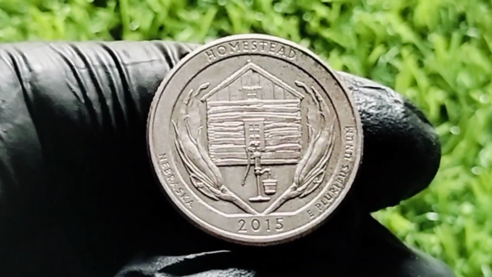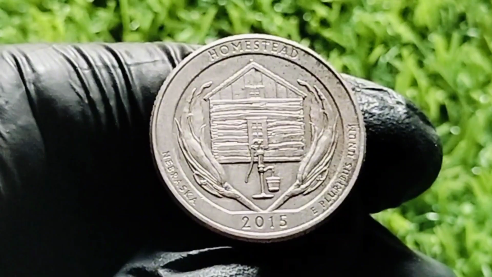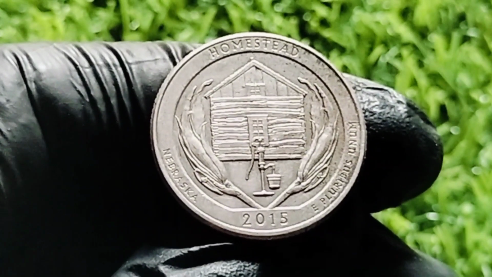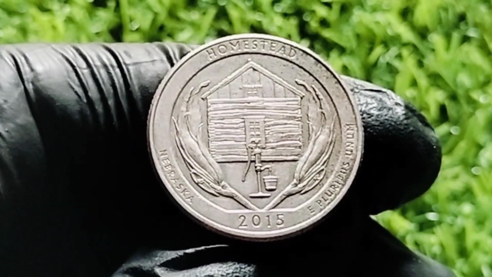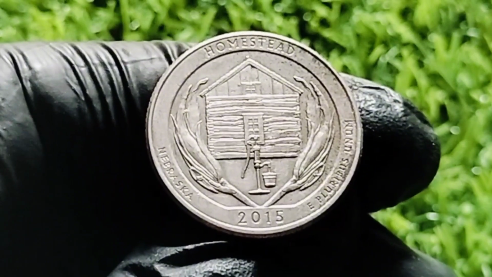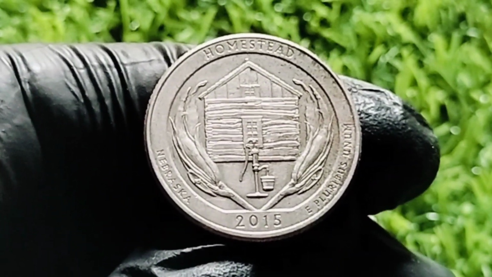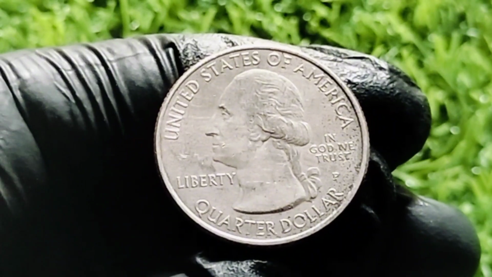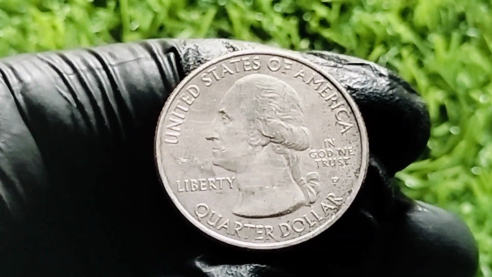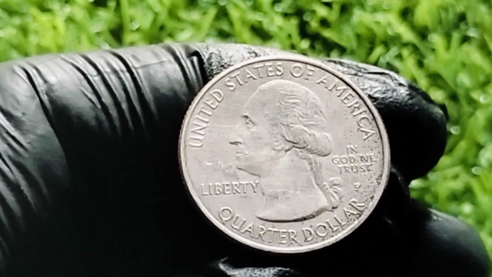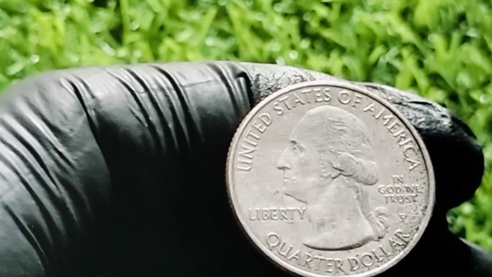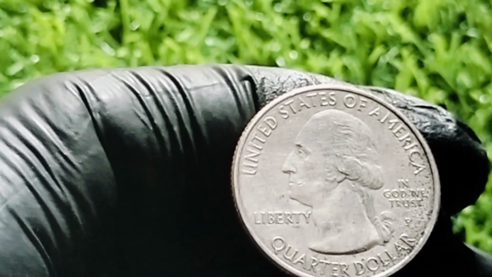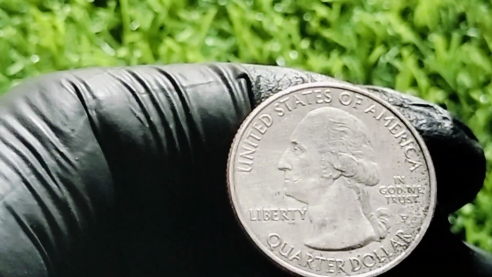This design celebrates the legacy of the Homestead Act of 1862 and the enduring strength of the American dream. It features a depiction of a home, a water pump, and corn symbolizing shelter, sustenance, and agriculture, 3 essentials for frontier survival. Sculptor-engraver Jim Licaretz brought this design to life. The imagery is a testament to the courage and resilience of those who ventured westward to build lives from the soil under the provisions of the Homestead Act.